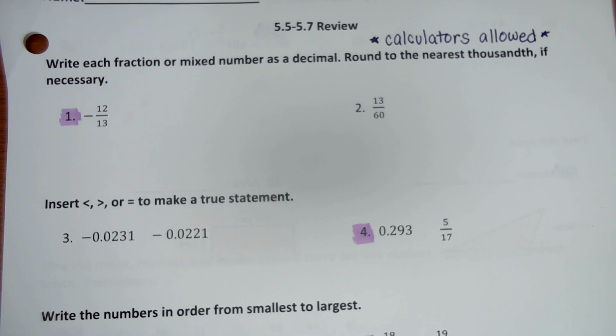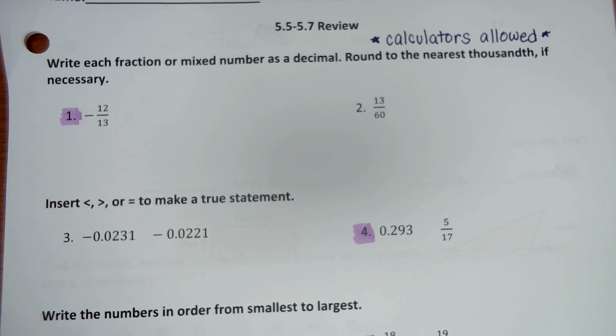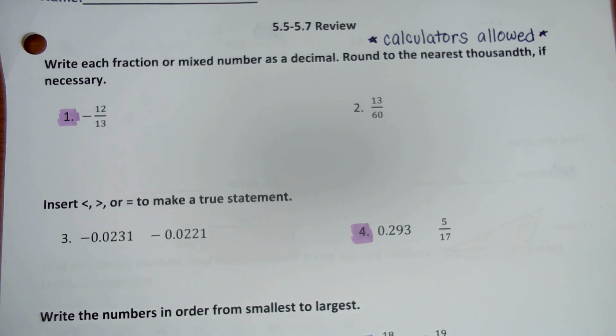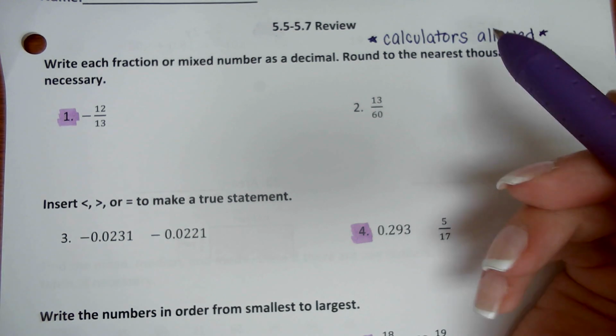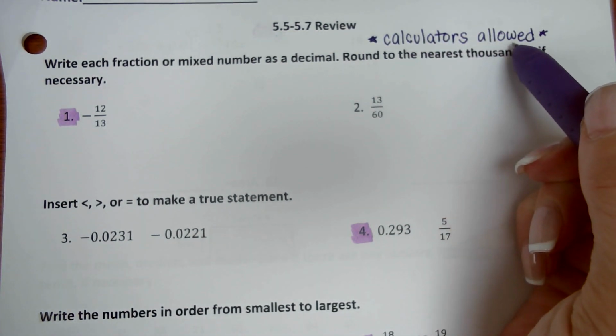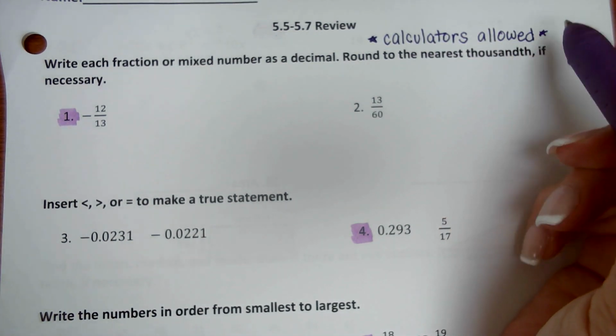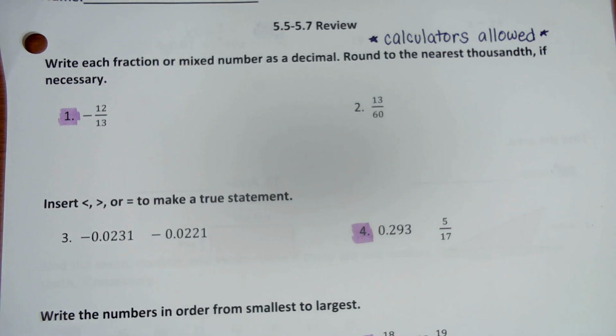This review will be covering the second half of Chapter 5. That is sections 5.5 through 5.7. Now, as a reminder, you are allowed to use calculators on this section, so please make sure to come prepared with your calculator on quiz day.